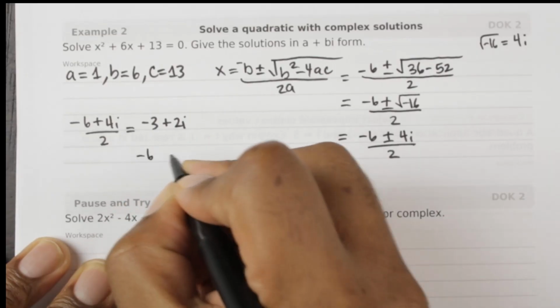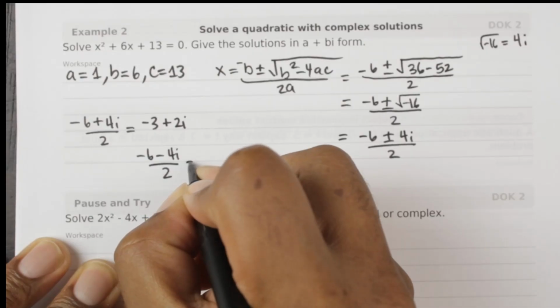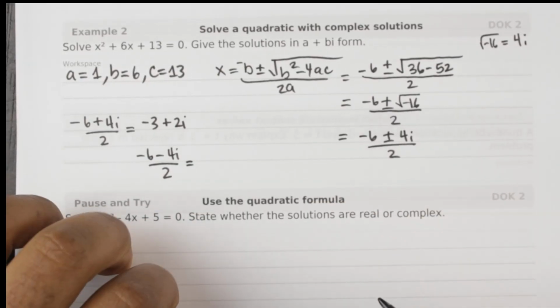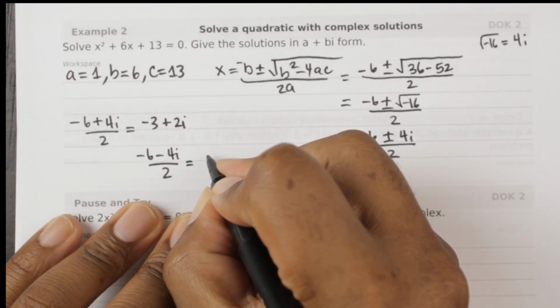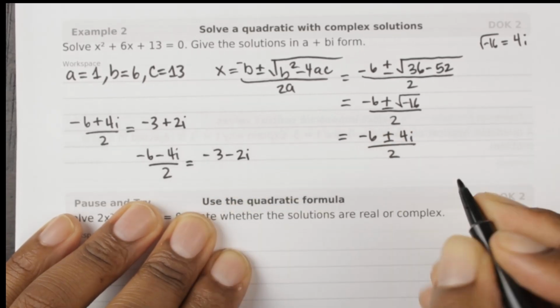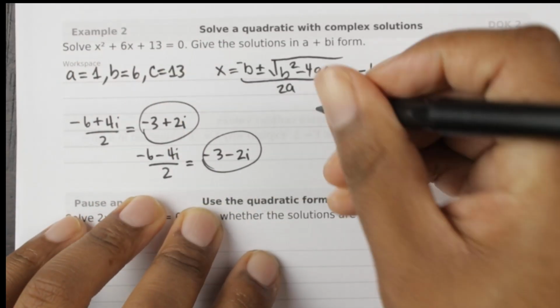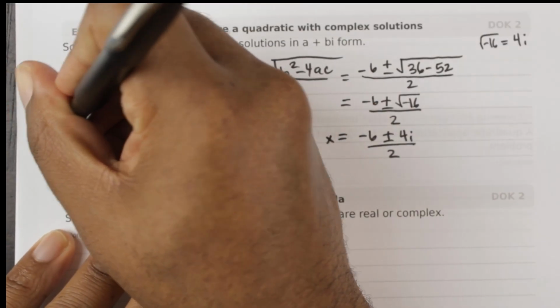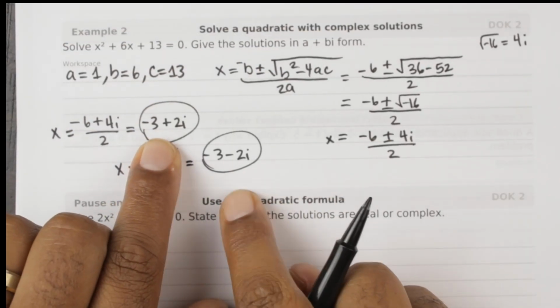Then we have negative 6 minus 4i divided by 2, which is going to give us negative 3 minus 2i. Okay, we have both of those x values. x is equal to this, and x is equal to this.